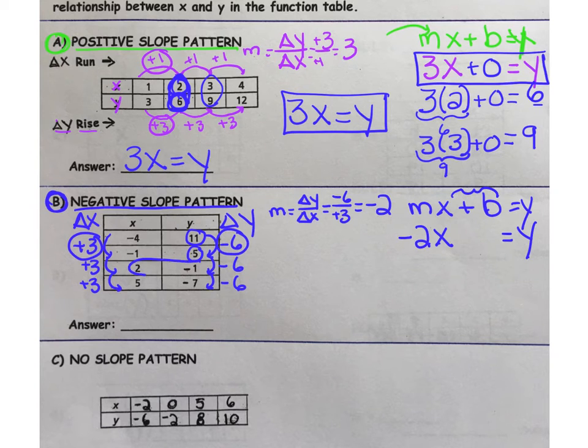Let's try and make the connection between an x of 2 and a y of negative 1. Here we go. Negative 2 times an x of 2 blank blank, we need an output of negative 1. Well, if we multiply negative 2 and 2, we get a negative 4.